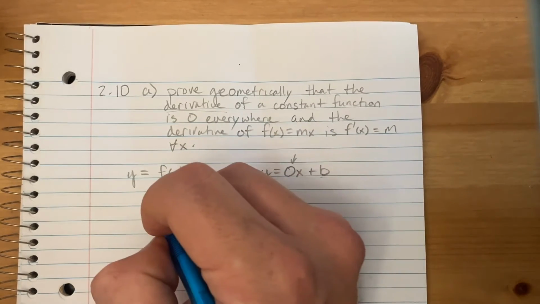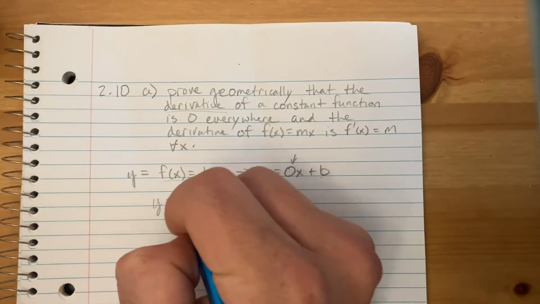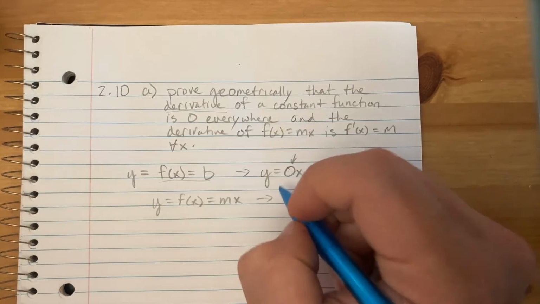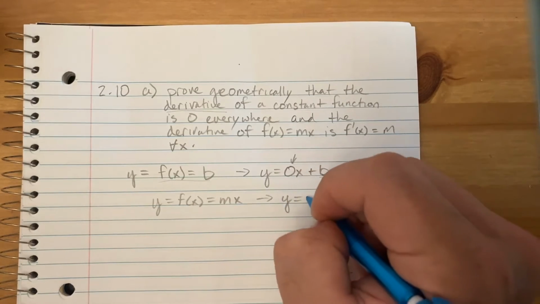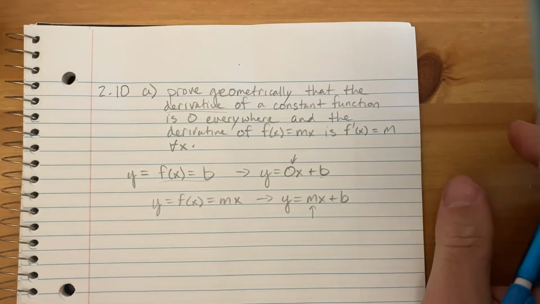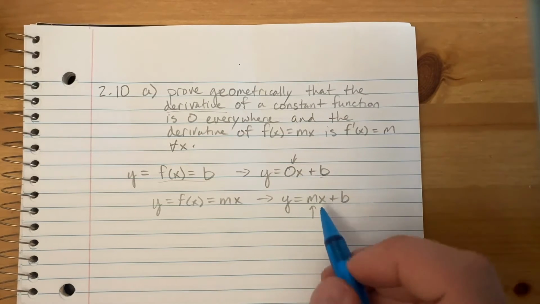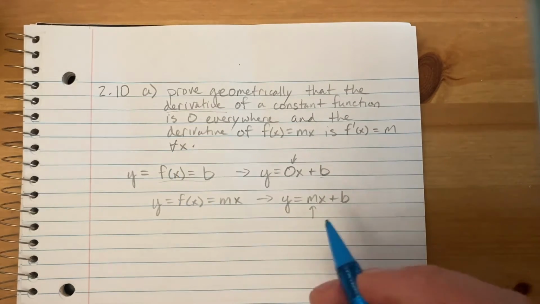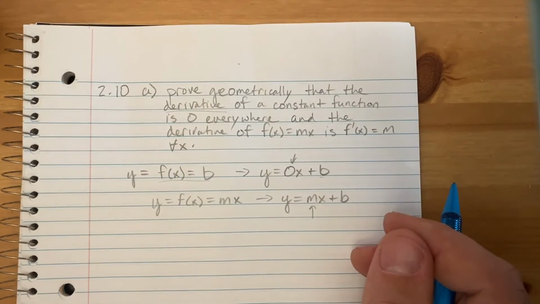And so is the next one, in fact. So if y equals f of x, which equals mx, another way of writing that is simply y equals mx plus b, where m is the slope, and that's exactly what the derivative is. It's telling us the slope of a line, and the slope of this line is m everywhere, or in other words, for all x. So that's all you really had to do.